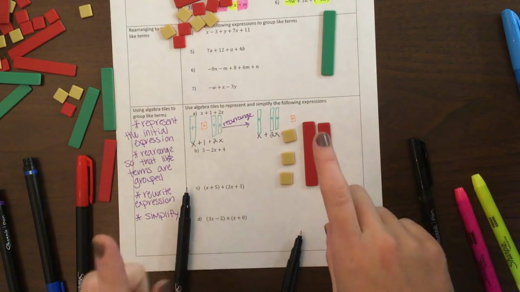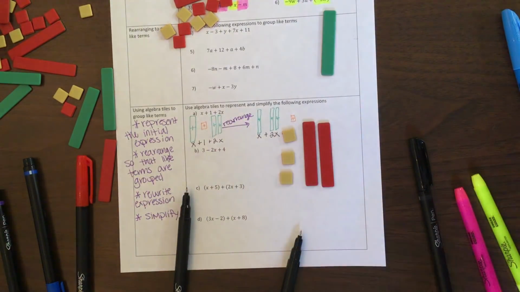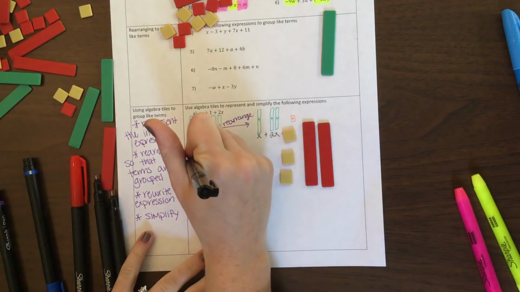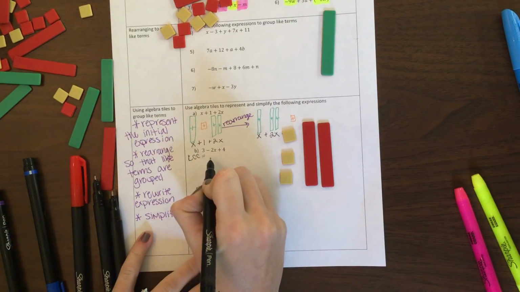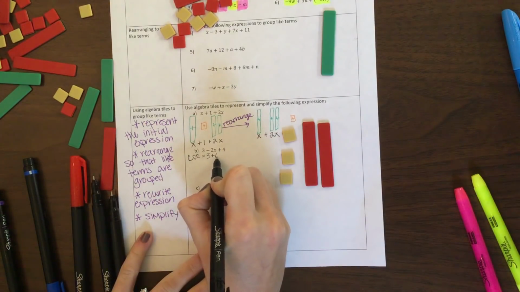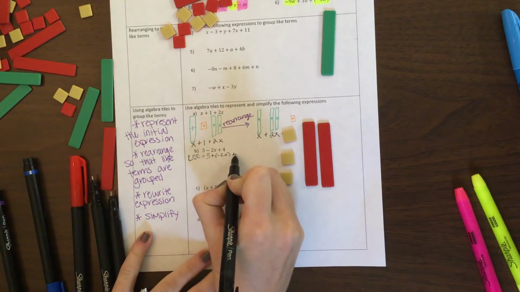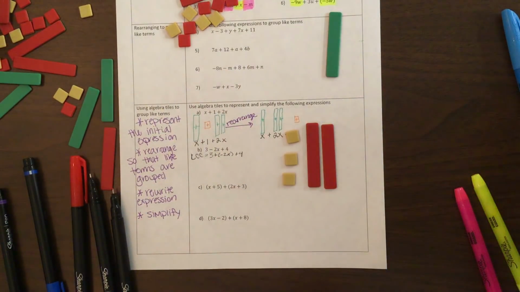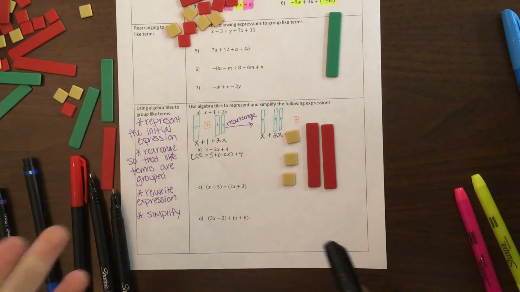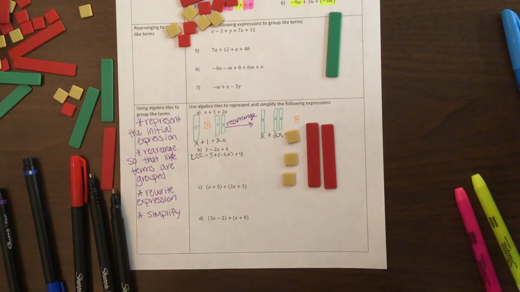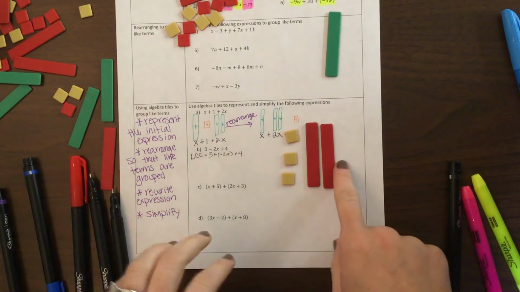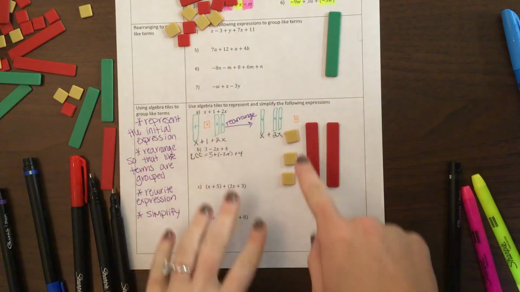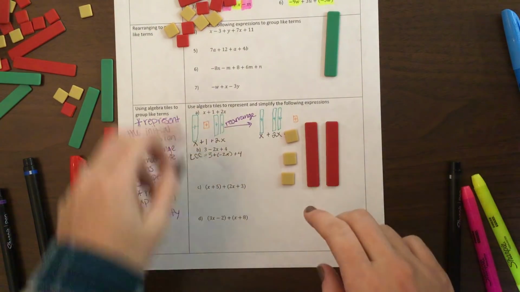They need to be red because if we throw it back a couple of weeks, we use keep, change, change. We know that 3 minus 2x is the same as 3 plus negative 2x plus 4. So subtracting is the same as adding a negative. I know that's kind of confusing. It's not the most comfortable terminology, but that's what it is. So 3 plus negative 2x, or you can think about it as 3 minus 2x plus 4.